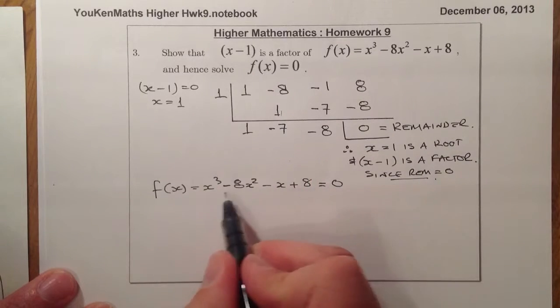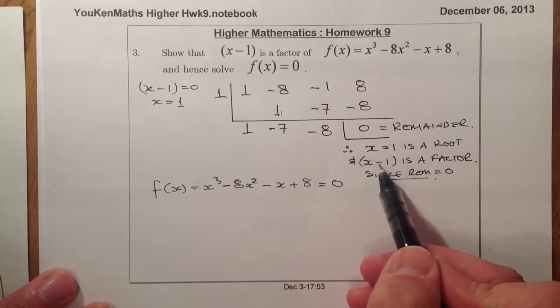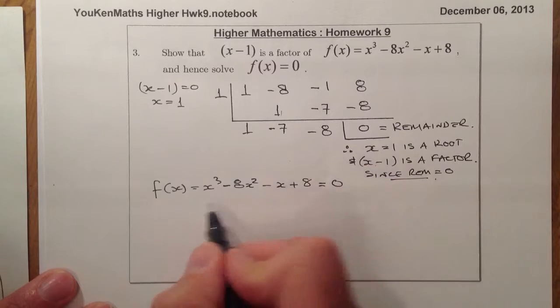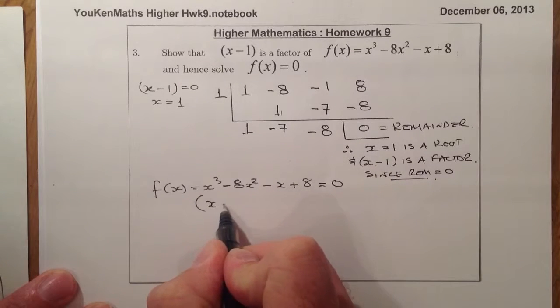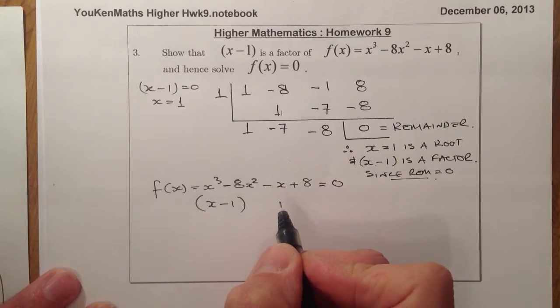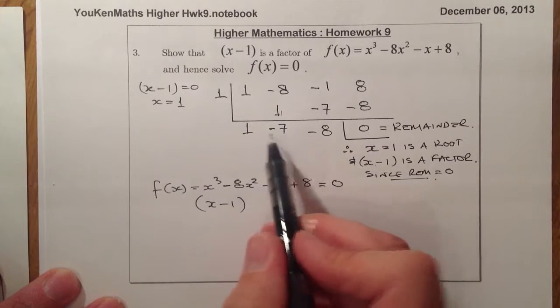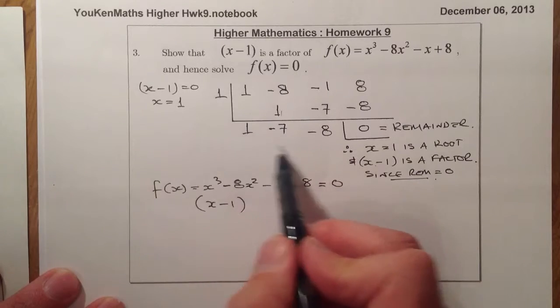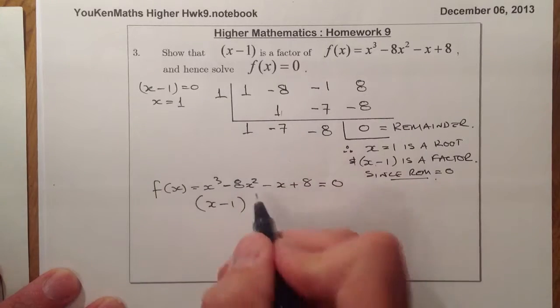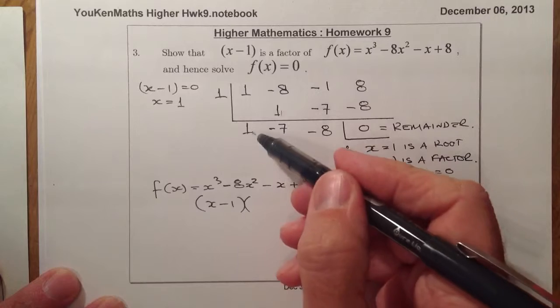I'm going to put in the factor that I already know, which is x minus 1 that I can substitute in there. For the rest of it, I'm going to take this part here, which is the quotient, and I'll put that down in order.